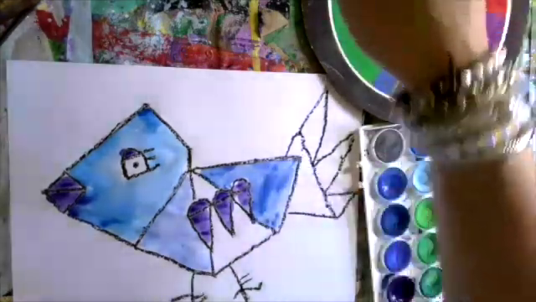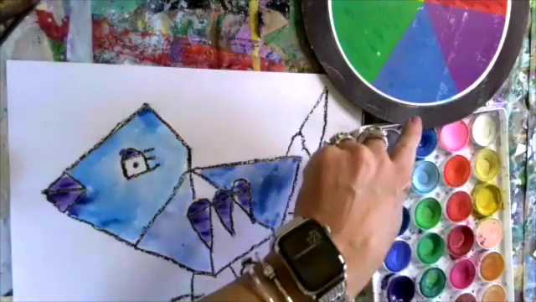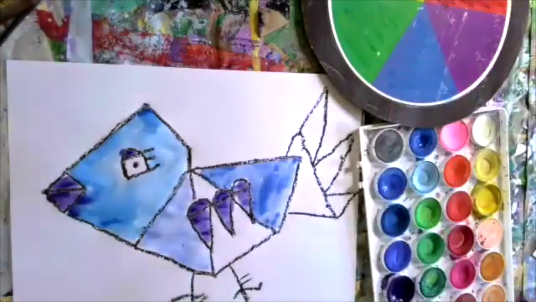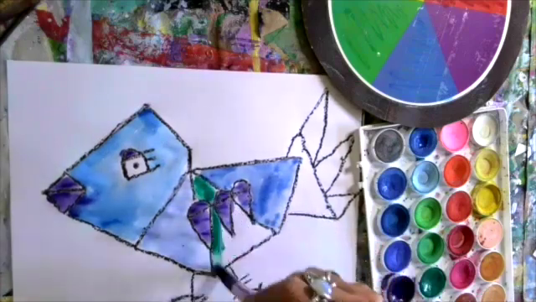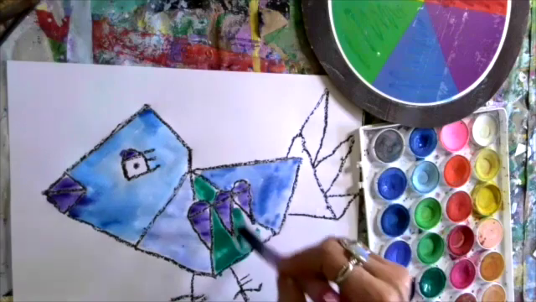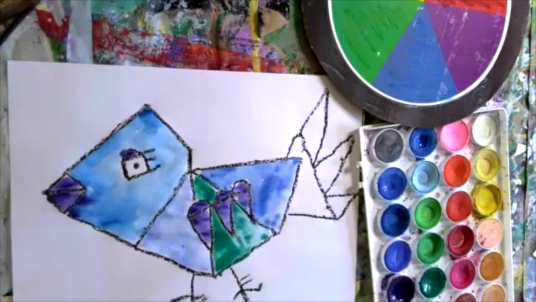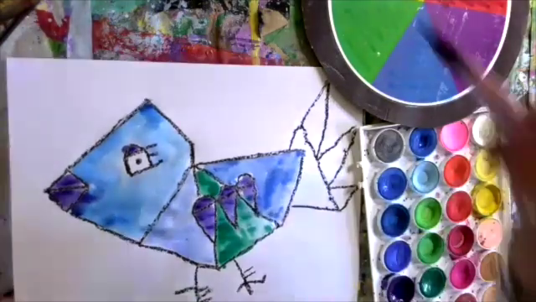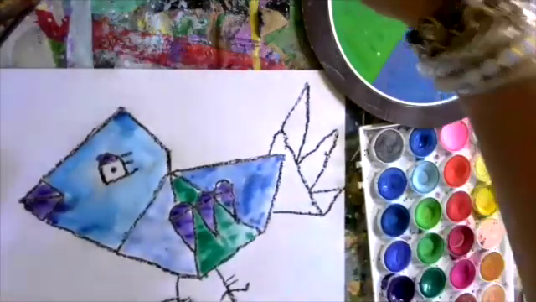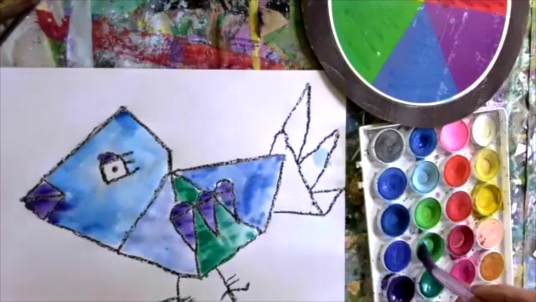And also in this cool color family is green. So I'm going to try using some green. Actually, it's like a teal. So it has a little bit of blue in it. So look at that pretty color and how this is looking pretty colorful. I love it. Okay, so now I'm going to continue with either blue, green, or purple.